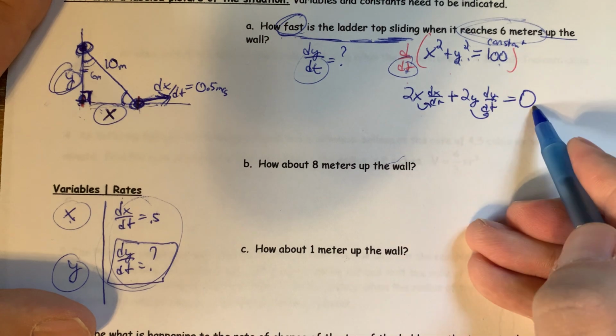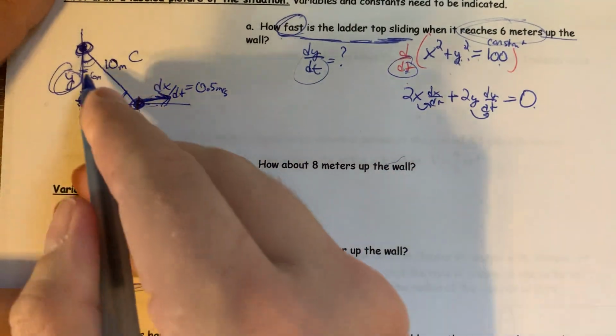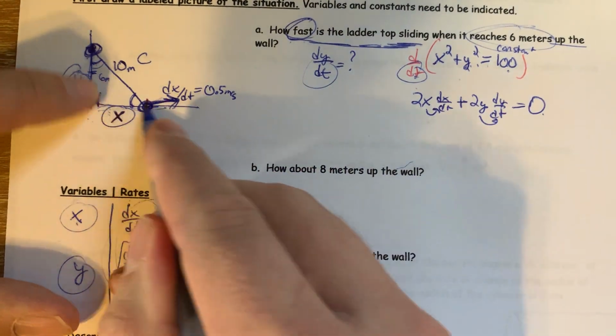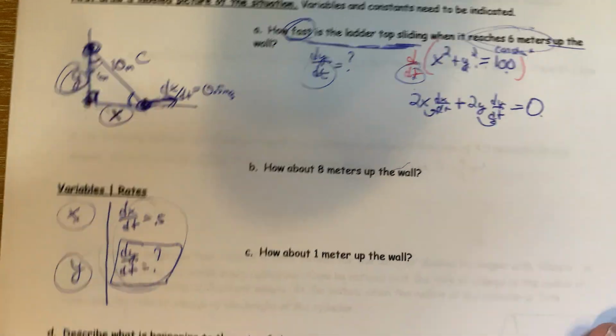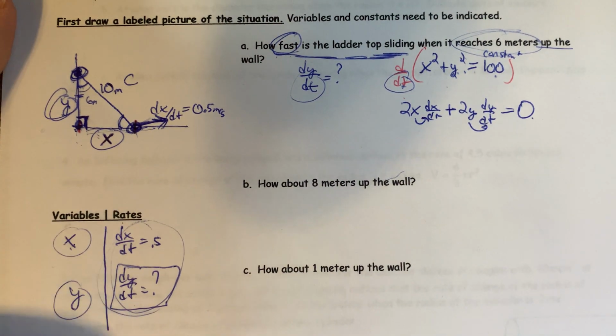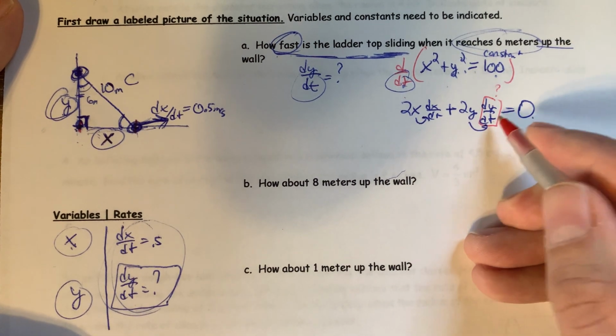Hopefully we can see why it's important that we didn't call this c or something, because it's a constant. We want to plug in values for constants and we want to put in variables for variables, and so we need to be able to tell the difference. So now we should be able to answer this. We're looking for dy/dt, okay? So that's what we're looking for. We're going to solve for this in a second.